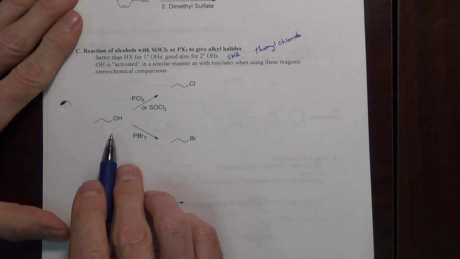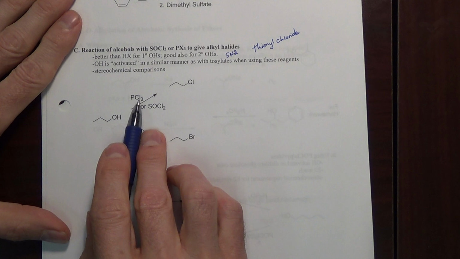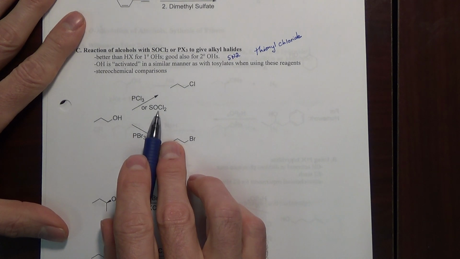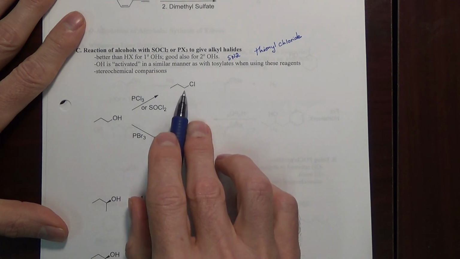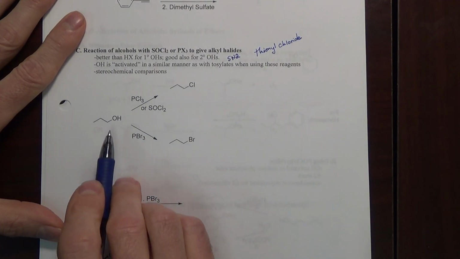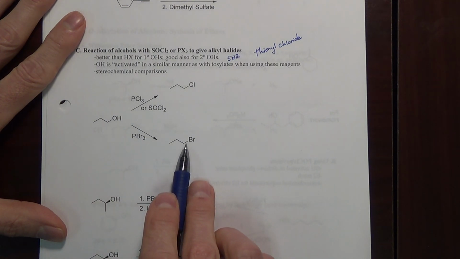So, if we take an alcohol with either PCl3, phosphorus trichloride, or thionyl chloride, we convert the alcohol to the alkyl chloride. If we use PBr3, we'll get the alkyl bromide.